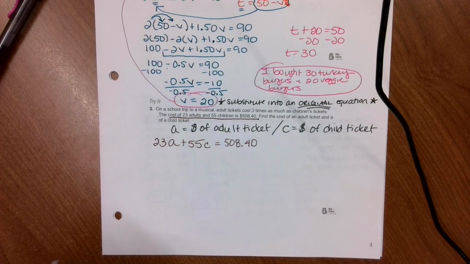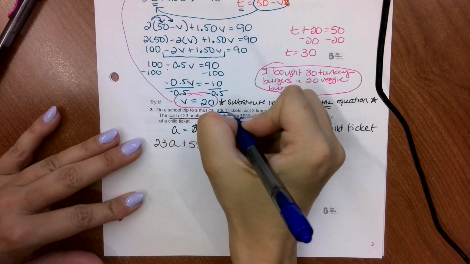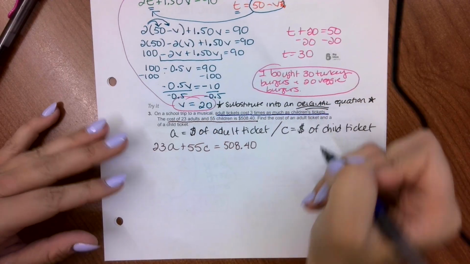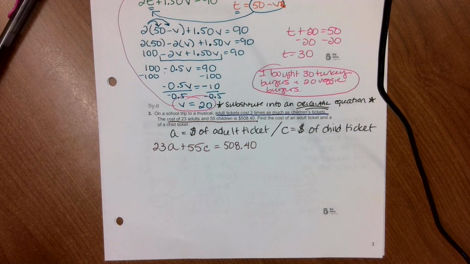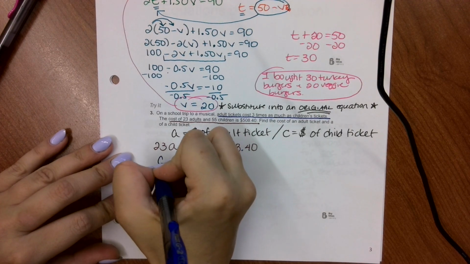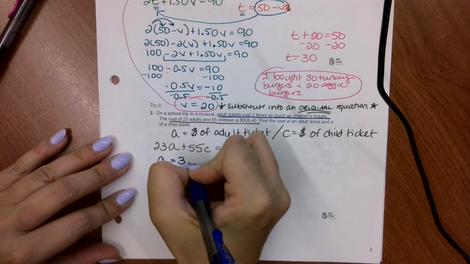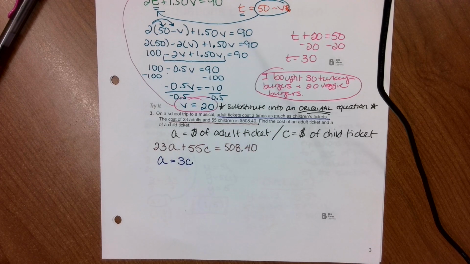The next equation is a little more difficult to figure out. It says adult tickets cost 3 times as much as children's tickets. So an adult ticket equals 3 times a children's ticket.